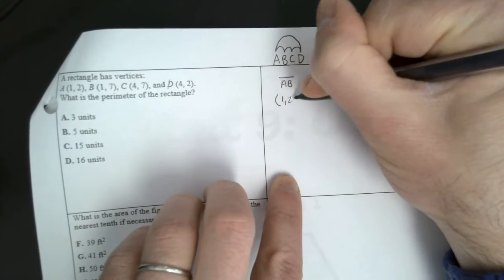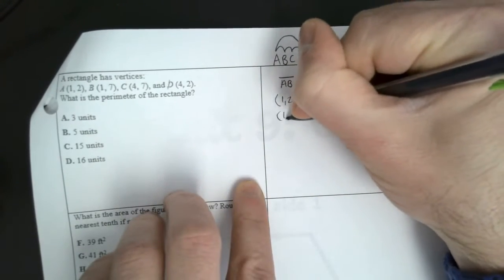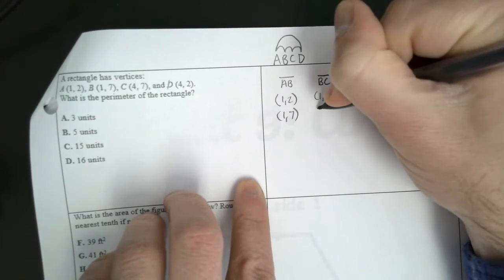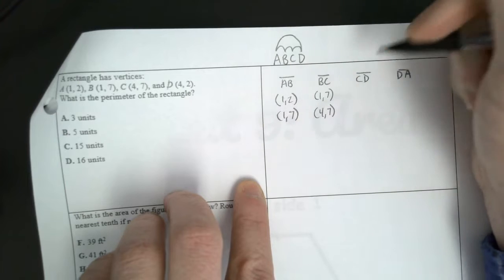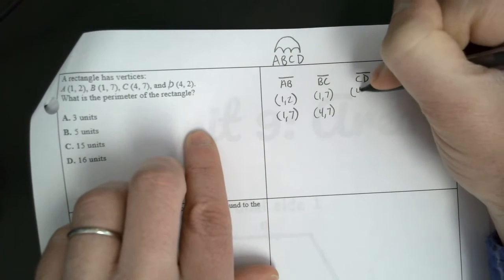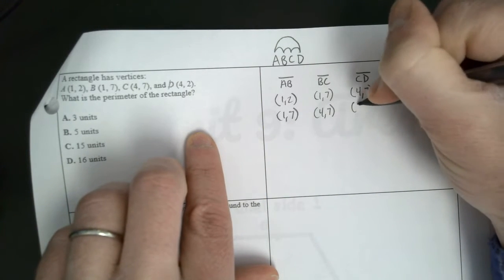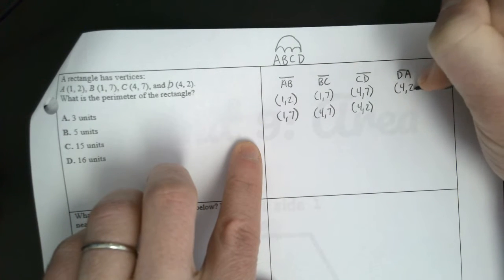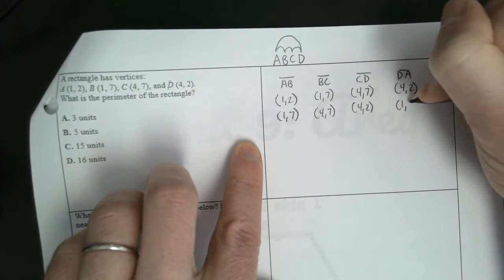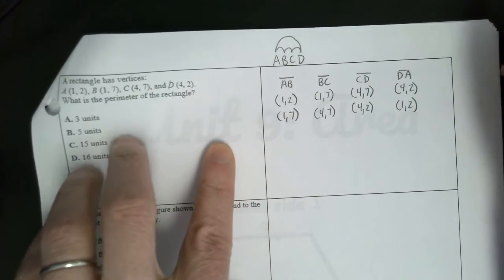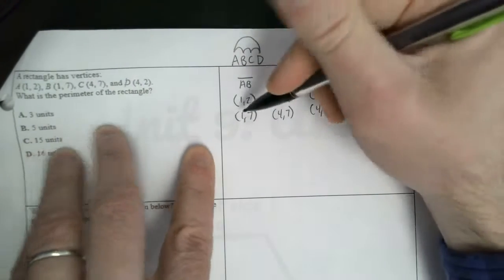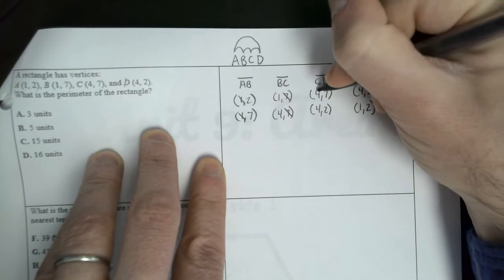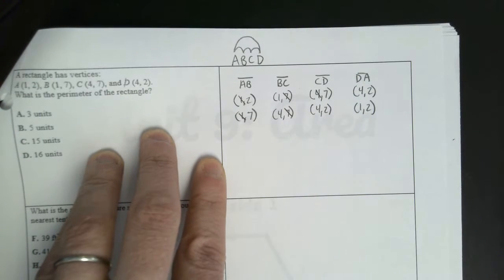A is 1, 2. B is 1, 7. B again is 1, 7. C is 4, 7. C again is 4, 7. D is 4, 2. D again is 4, 2. And A is 1, 2. And this is one of our favorite parts where we cross out the numbers that are the same. We eliminate those because there's no distance between them.